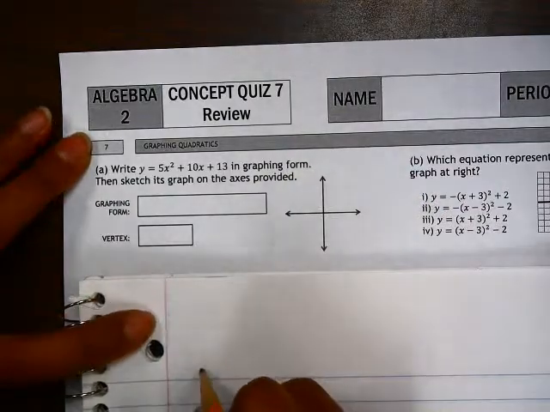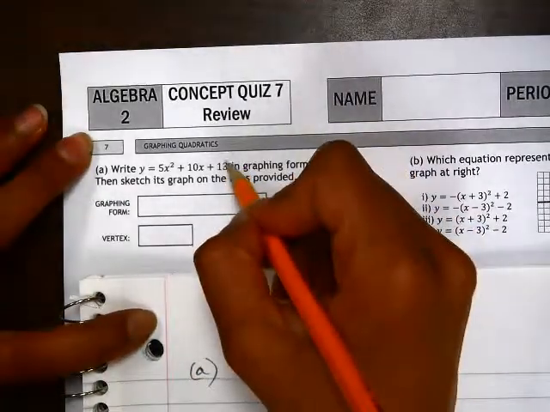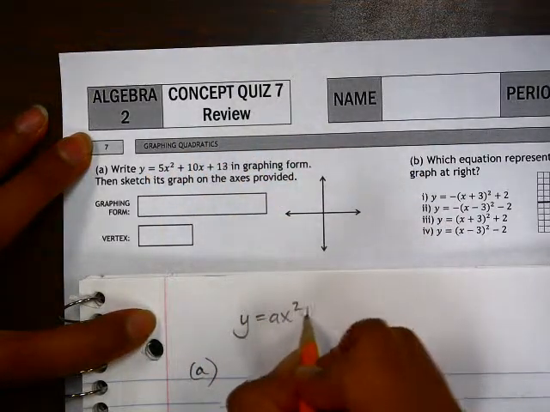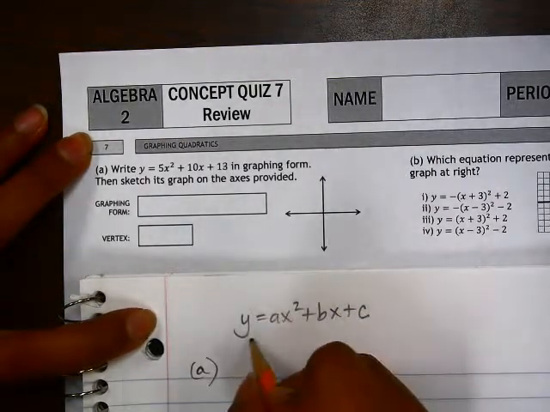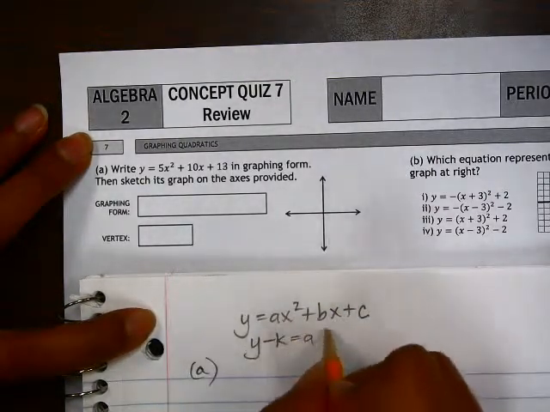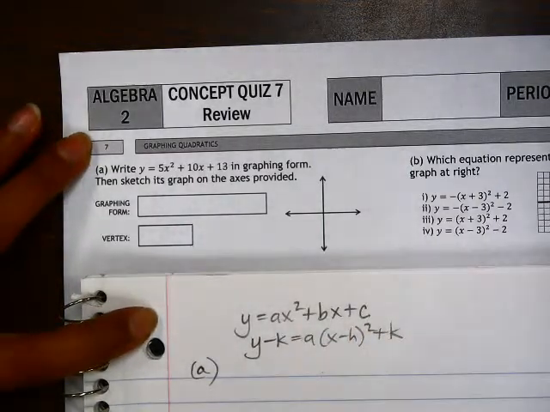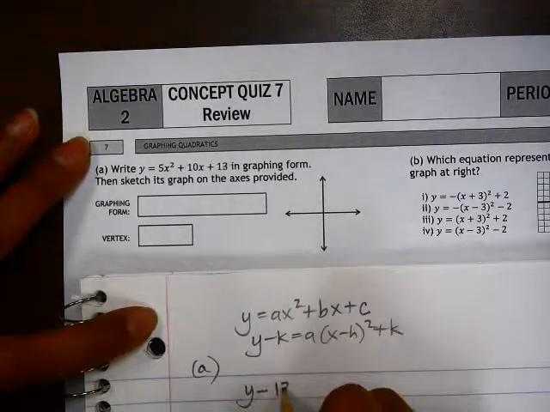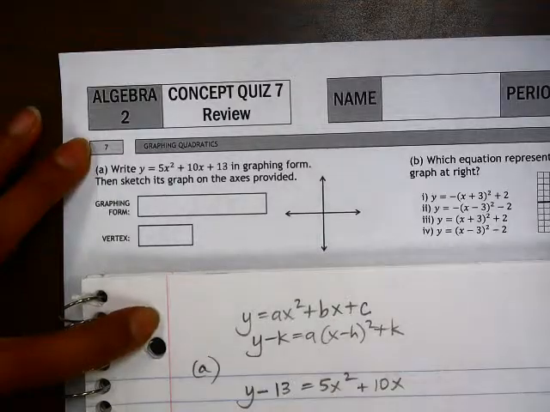So given this equation, the first step is to move the c value to the other side. We're dealing with an equation of the form y equals ax squared plus bx plus c. We're trying to get it into graphing form, which looks like this. So if I moved the c to the other side, I get y minus 13 equals 5x squared plus 10x.